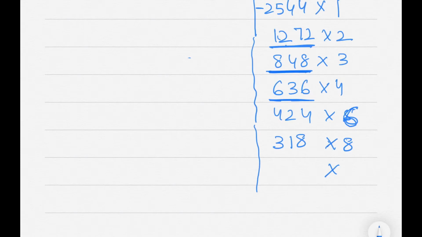Then definitely no 10, 11, no 12, yes, it will go by 12 because this is an even number. So I'll just divide this by my this. So 2, 1 and 2.